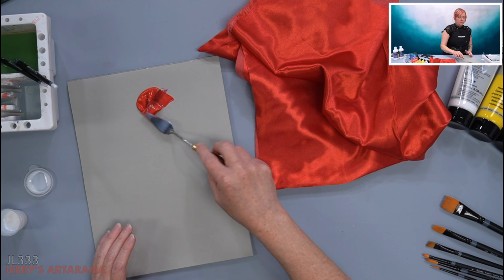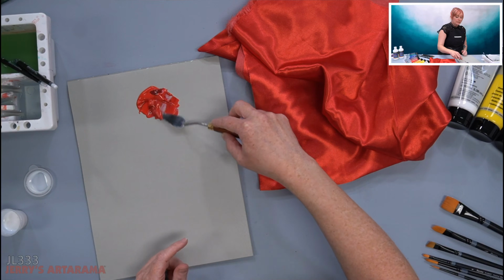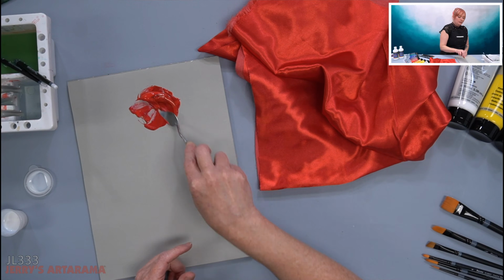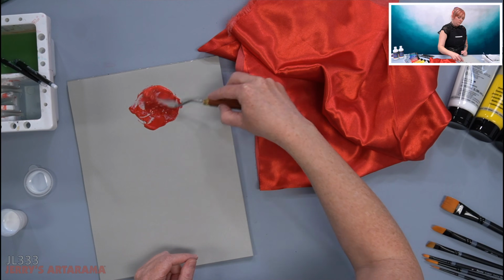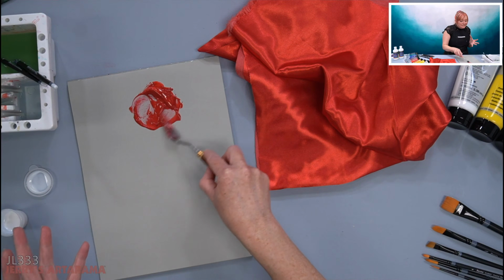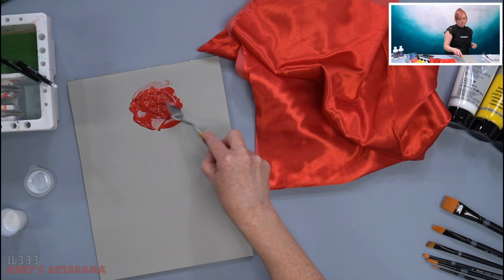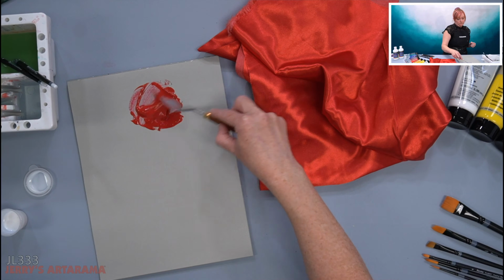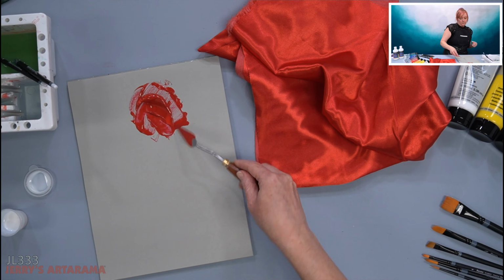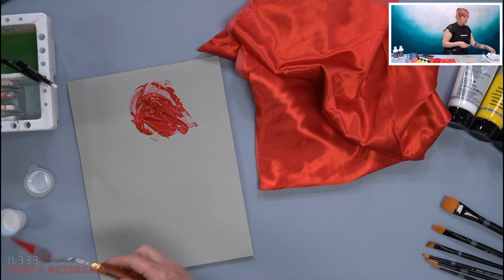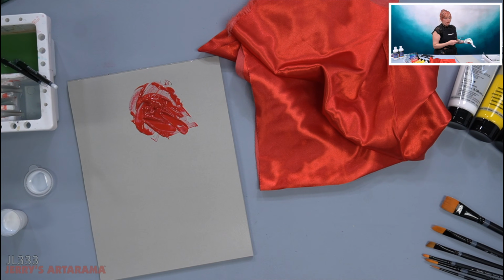Absolutely. All right, so cadmium red deep and just a touch of alizarin crimson just to give me a little bit of a deeper red. Now, this one's going to take me a while to build up all the layers.